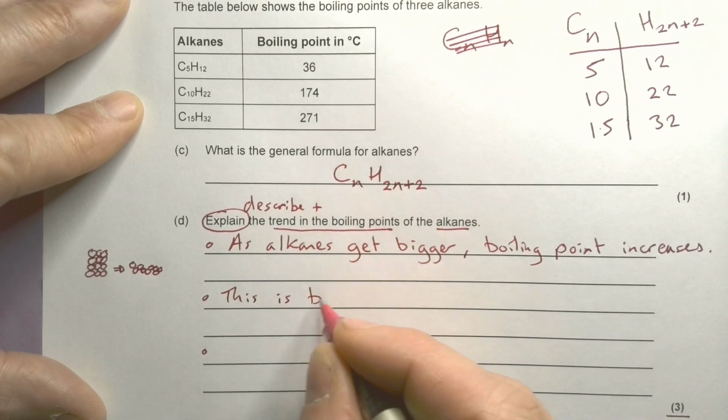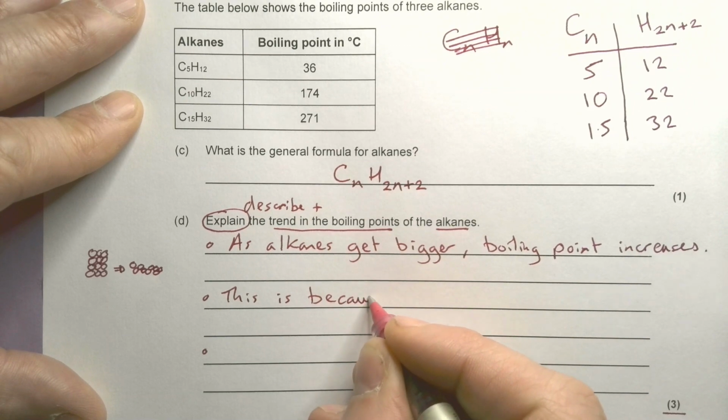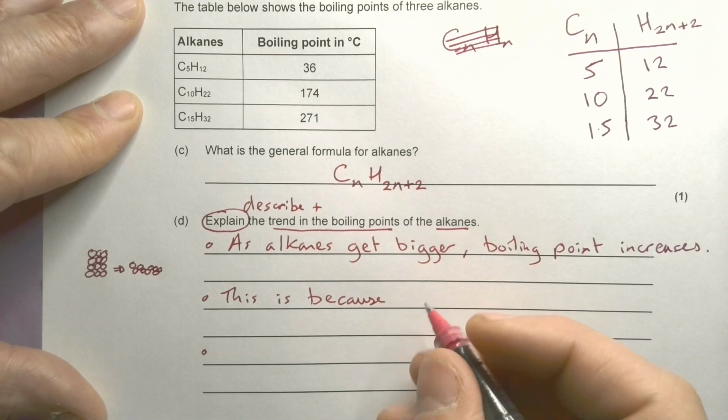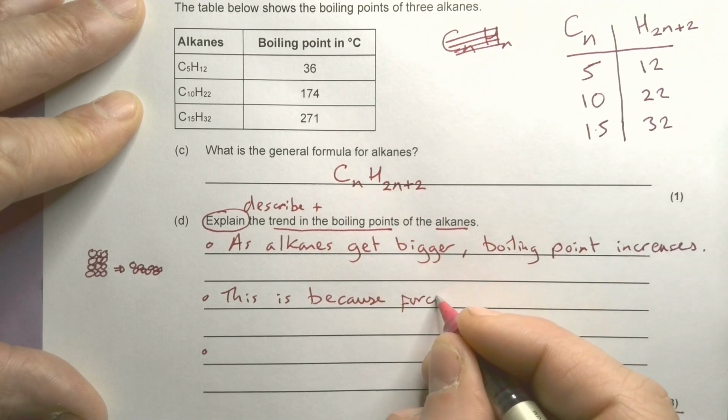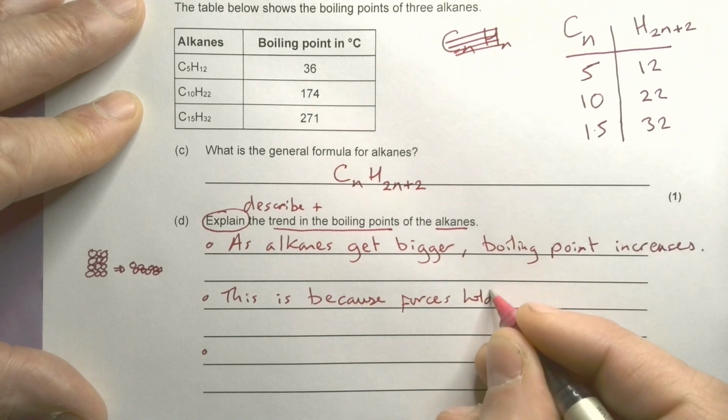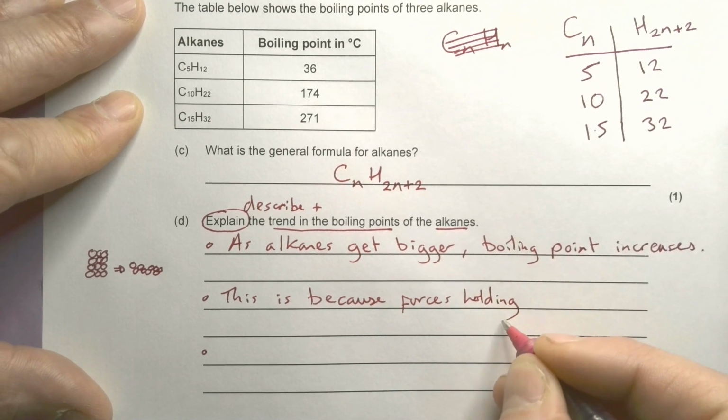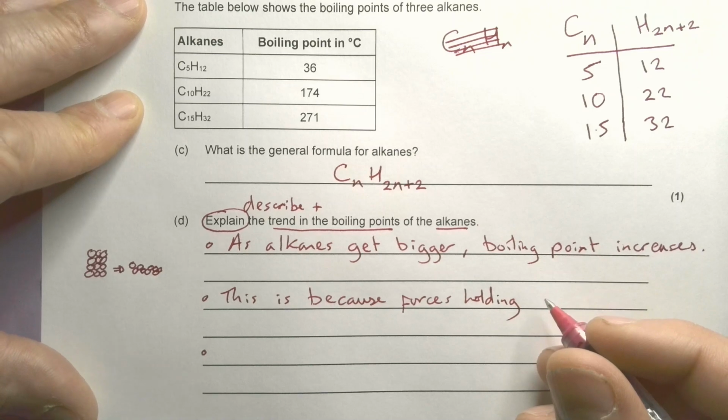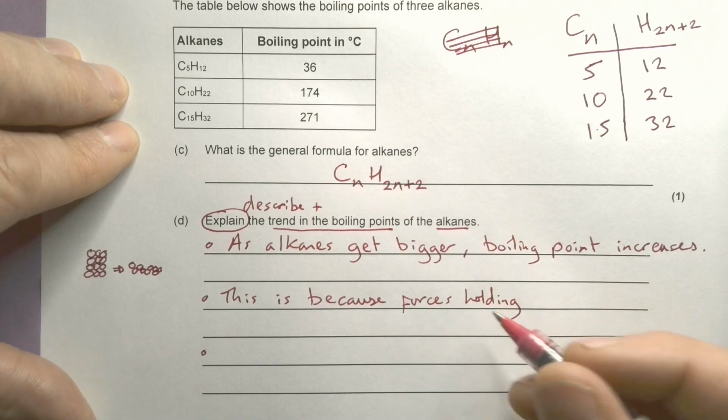This is because the forces holding, and I could use the word particles here, I suppose, but I'm going to use molecules because we're talking about molecules. I know what they are.